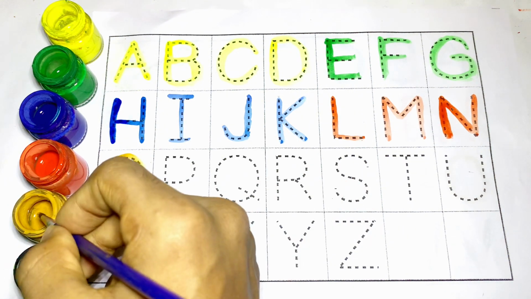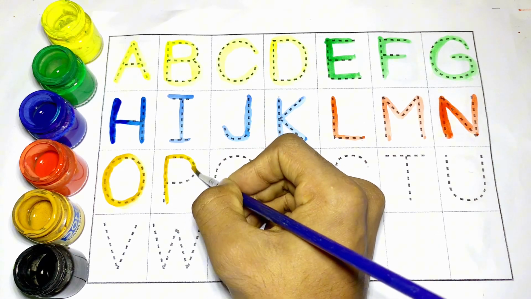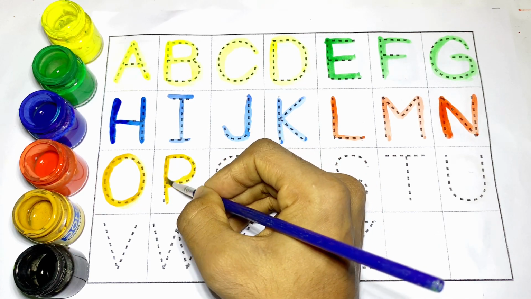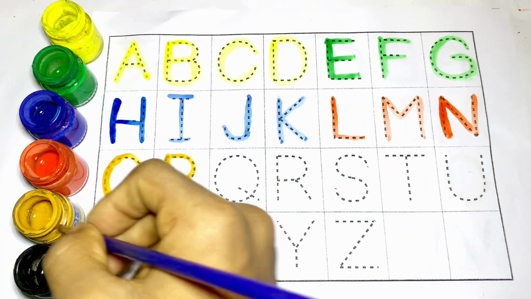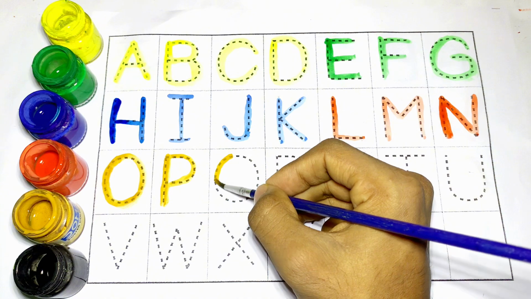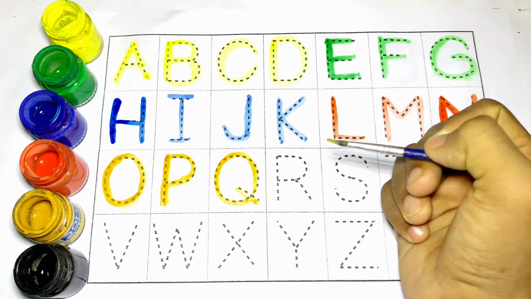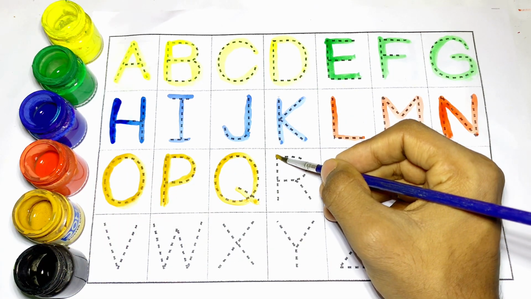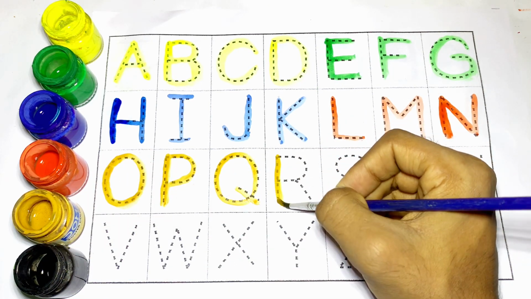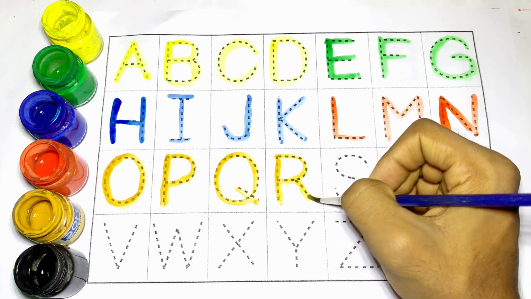Kids, again use yellow color and draw P. P for parrot. Kids, Q. Q for queen. Kids, again use yellow color and draw R. R for rose, R for rice.